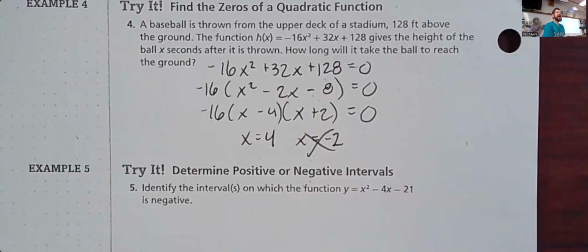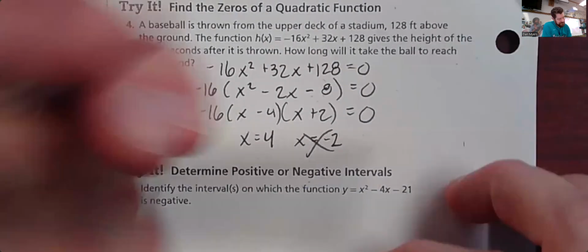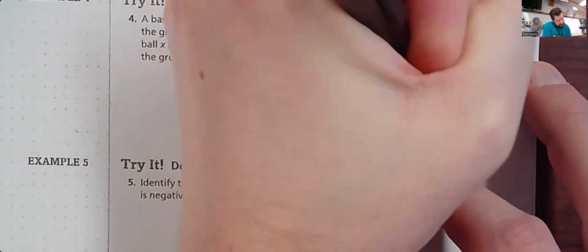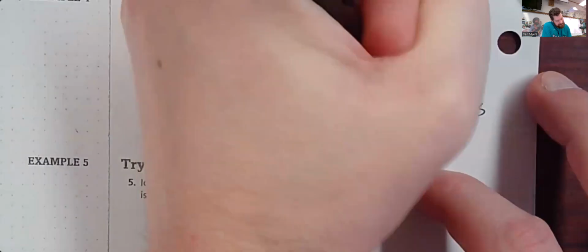By the way, if I were to ask you, how long does it take for the ball to reach the ground? And you gave me an answer of x equals 4. That's a weird way to communicate, isn't it? That's not how people talk. How long does it take the ball to reach the ground? X equals 4. That's not what I asked. What would you say? It took 4 seconds, yeah. So it took 4 seconds. All right, that's our answer.